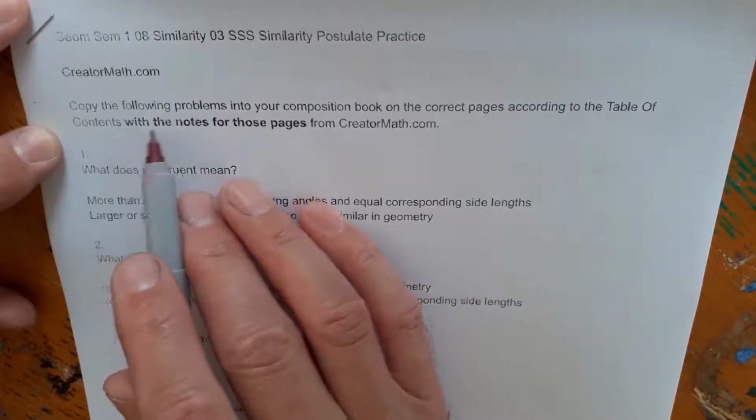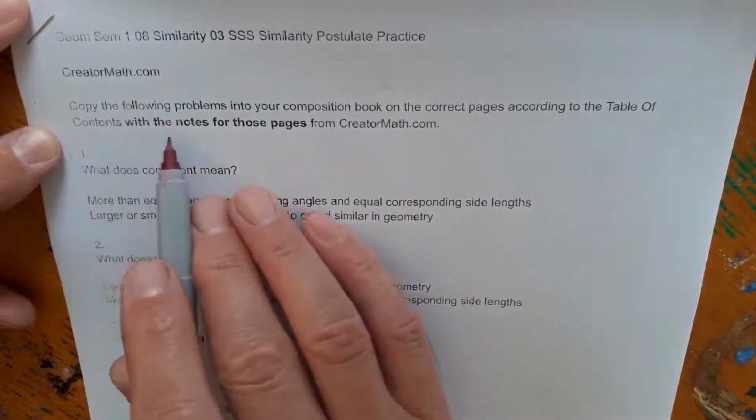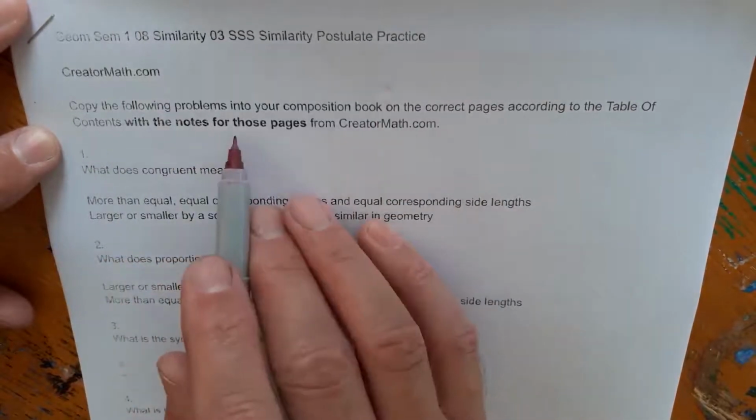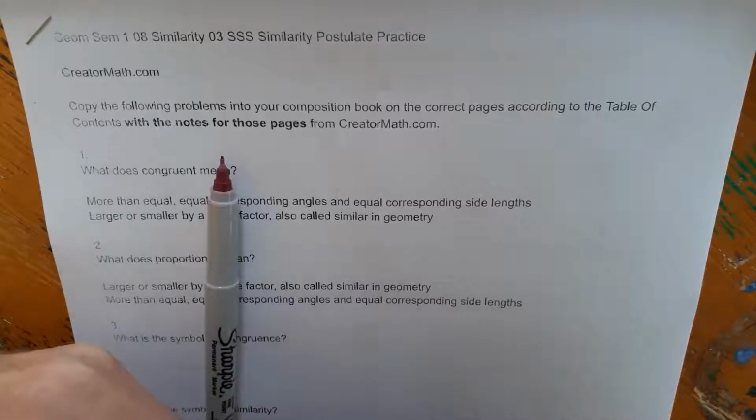The instructions are: copy the following problems into your composition book on the correct pages according to the table of contents, with the notes for those pages from creatormath.com. So some students absolutely have trouble finding those notes. Let's show you where those are.